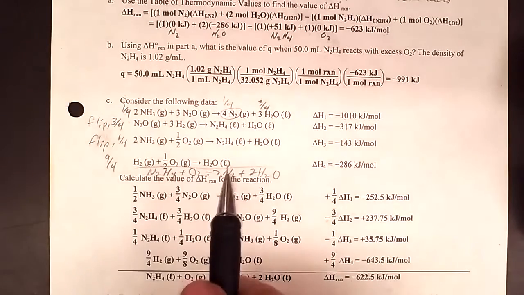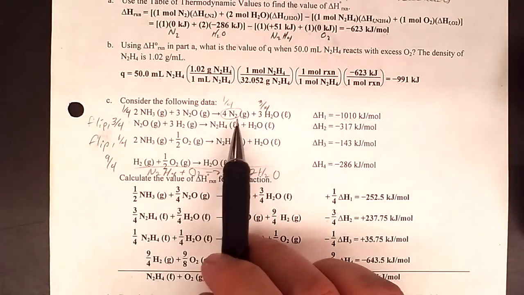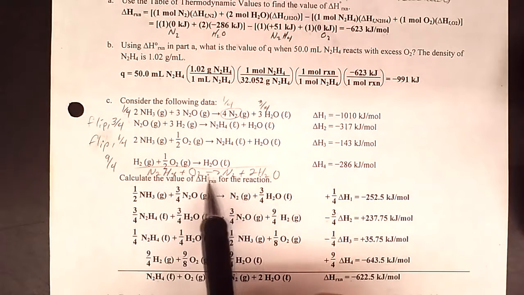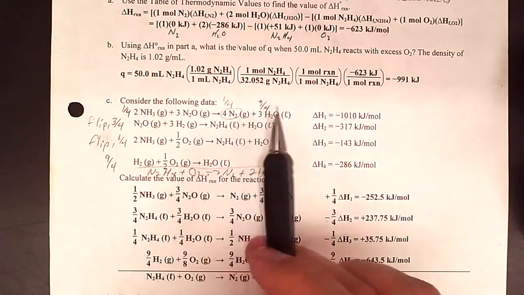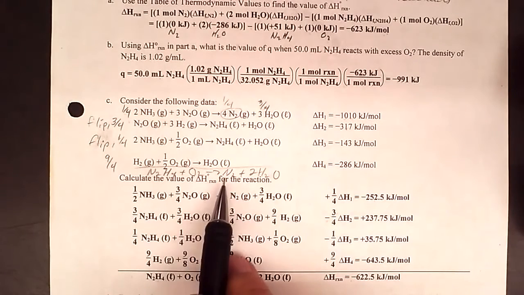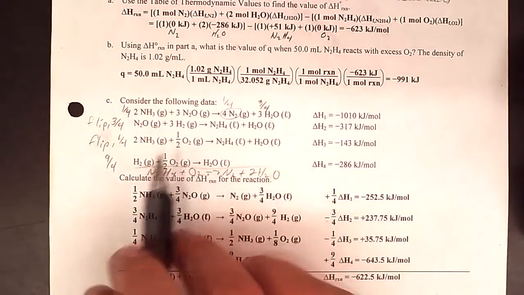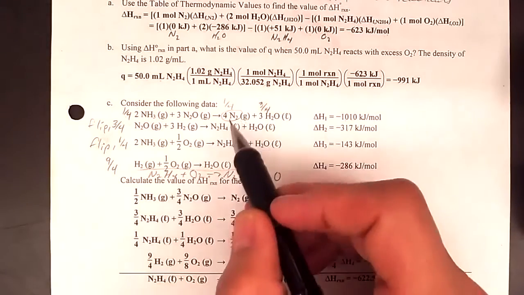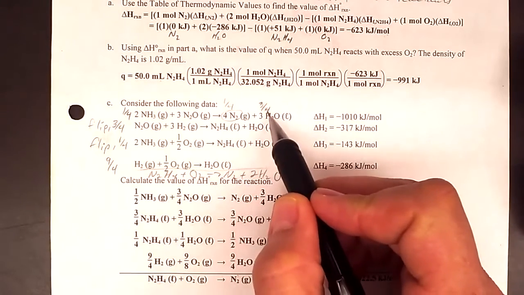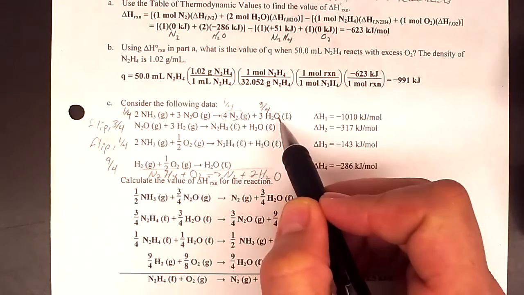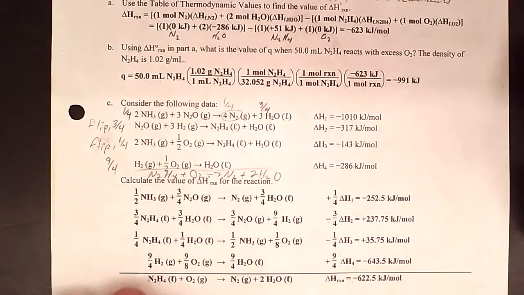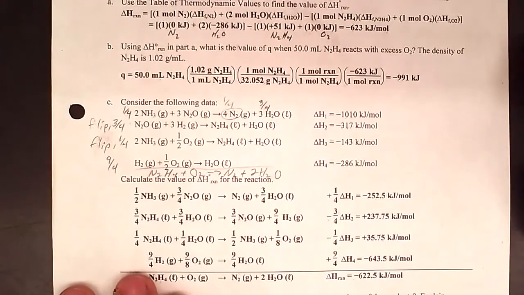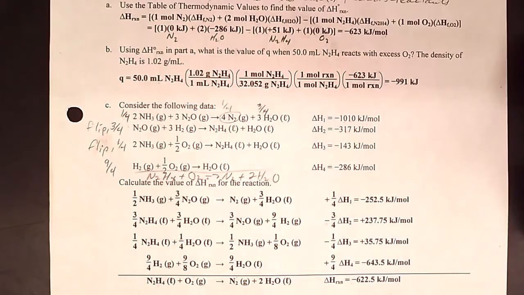Well, I would find something that is unique. I only see N2 in here one time, and it's a 4, and it's on the right. What do I need in the end? I need it on the right, but I need it to be a coefficient of 1. So I'm going to multiply this line by 1/4, and then I'll get 1 N2 and 3/4 of a water. After that, this one gets so complicated that I honestly am not willing to go figure it out again. We will have other examples of Hess's law, and I'm going to skip the rest of this one.